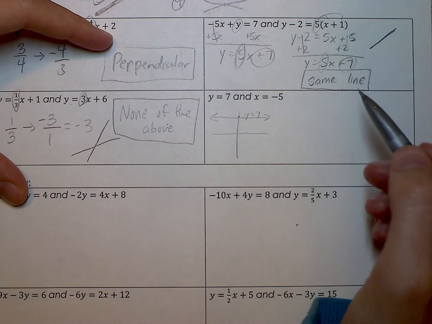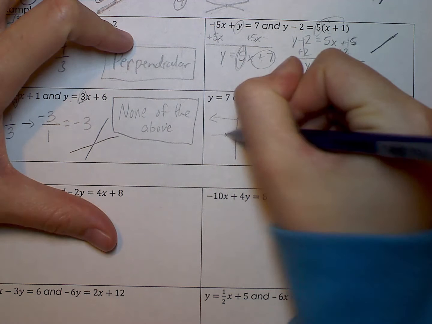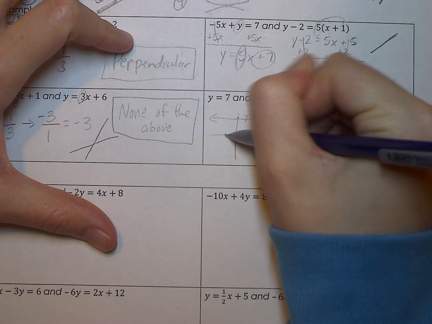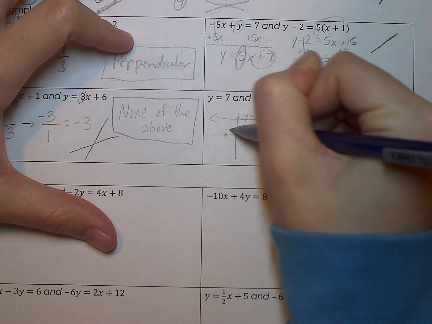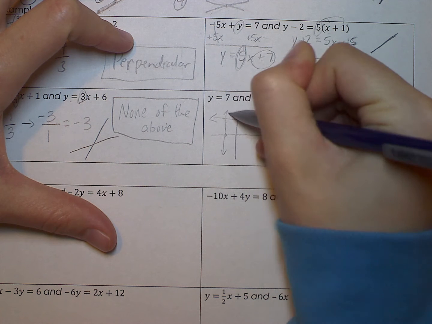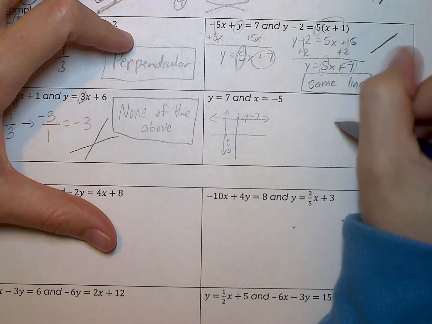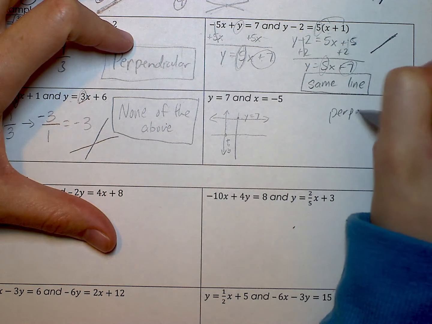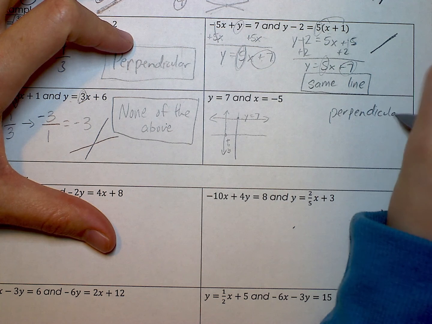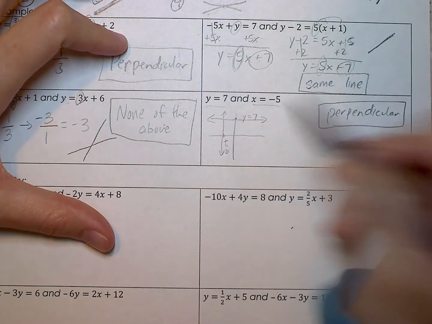And the line x equals -5 is, over here I'm going to go on the x-axis to -5. This is (-5, 0), this is (-5, 1), this is (-5, 2), this is (-5, 3). So the line x equals -5 is here. And so these are perpendicular lines. And that will always be true for equations like this, y equals 7 and x equals -5.